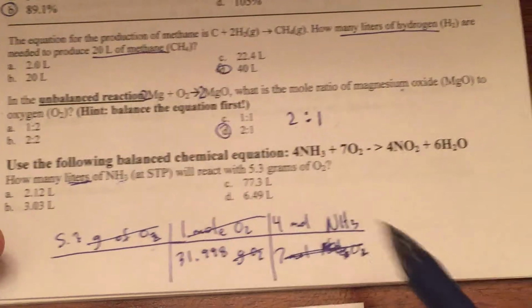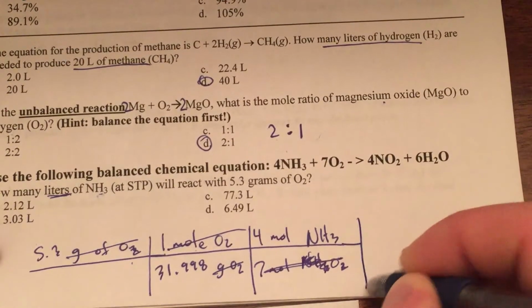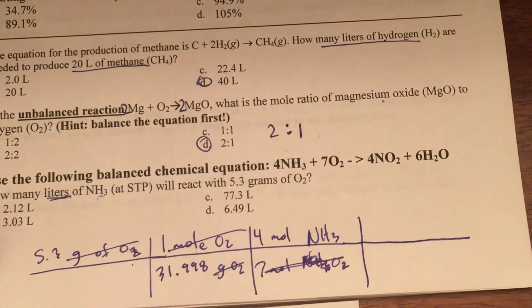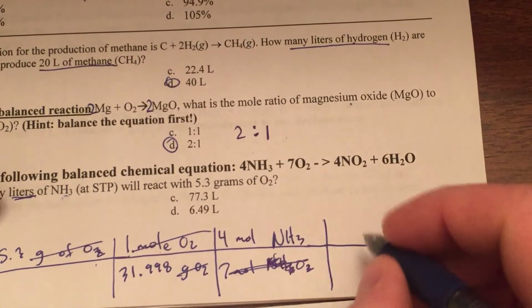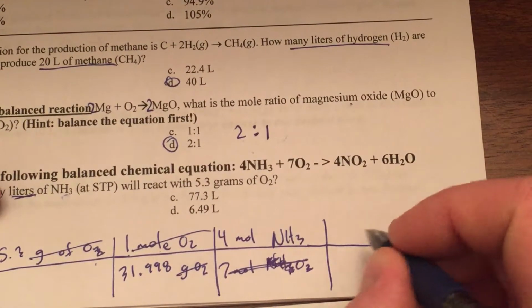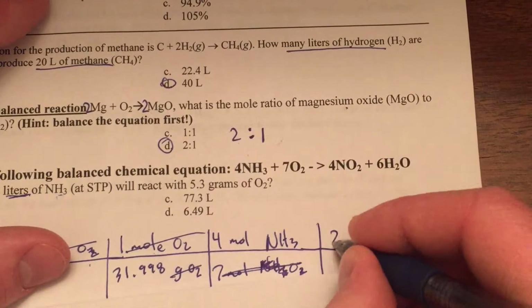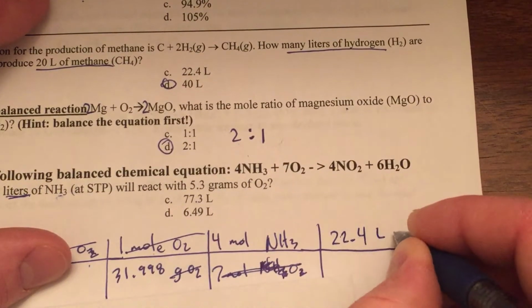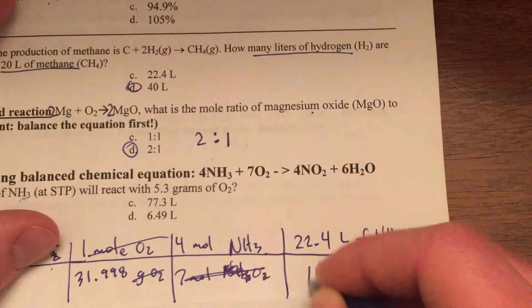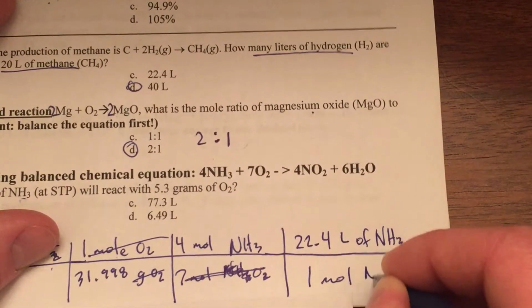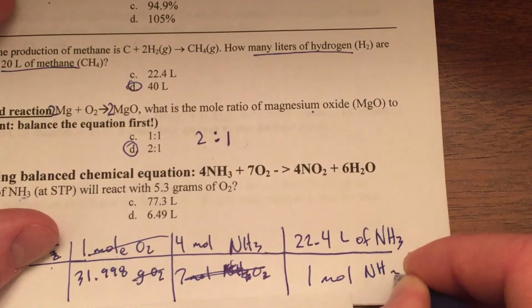Because I want liters of NH3. So now I've got to set up another conversion factor. I know that 1 mole occupies 22.4 liters of space. So liters goes on top, 22.4 liters of NH3 over 1 mole of NH3.